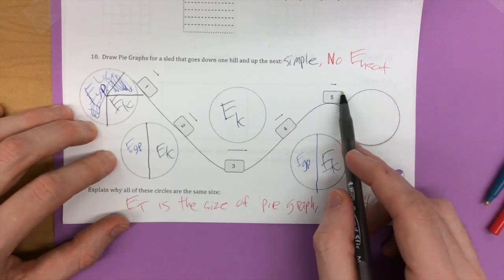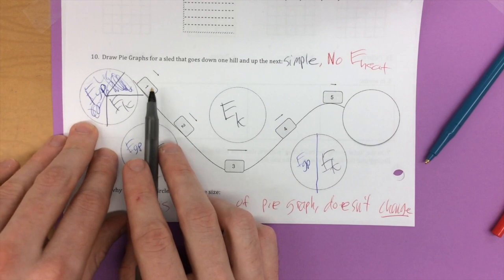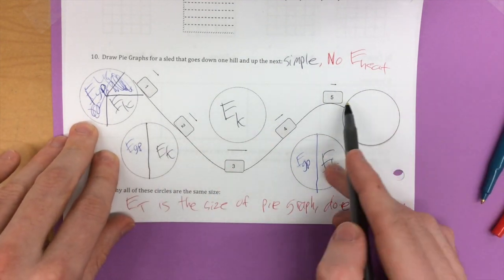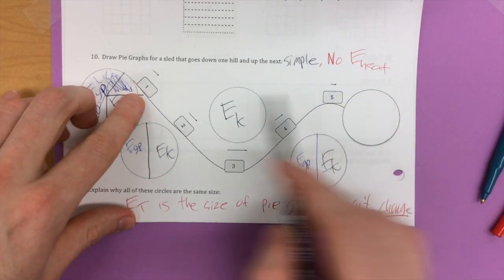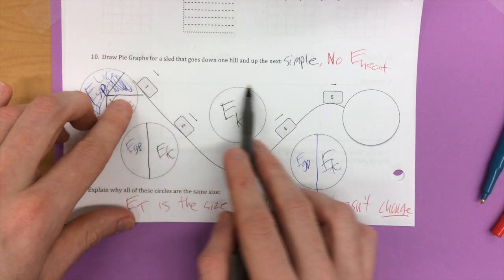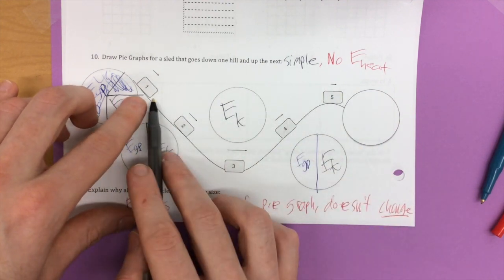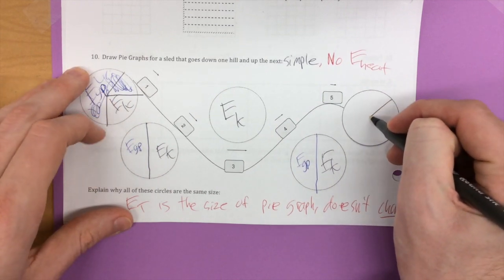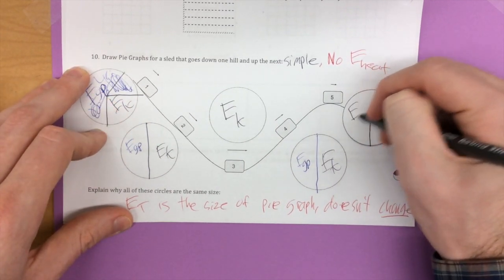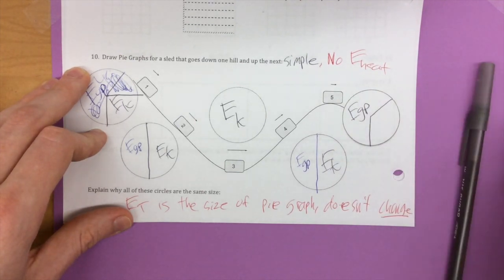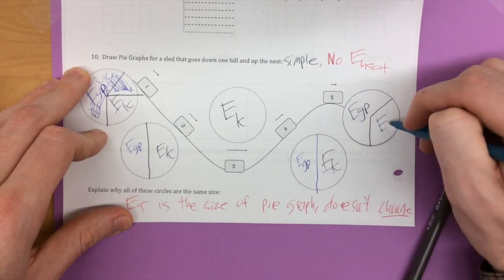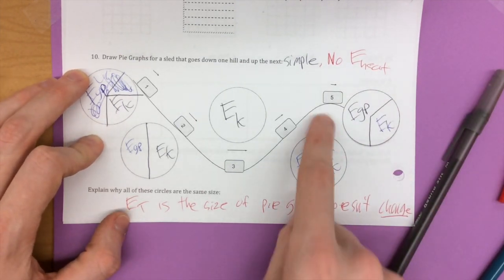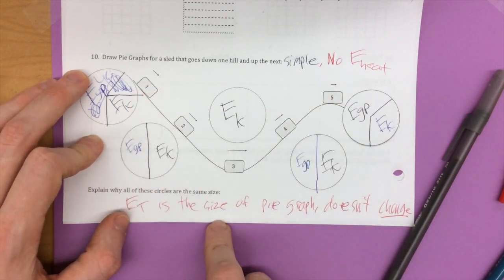And then up top here, we didn't quite get to the same level as we got up here, so we're not going to have as much EGP. It's hard to tell, but if we kind of trace across, this is a little higher. So I'm going to say less EGP than I had before. I'm going to go back to what I had originally, and just a little bit of EK. But it's at a lower height, so it's going a little faster.